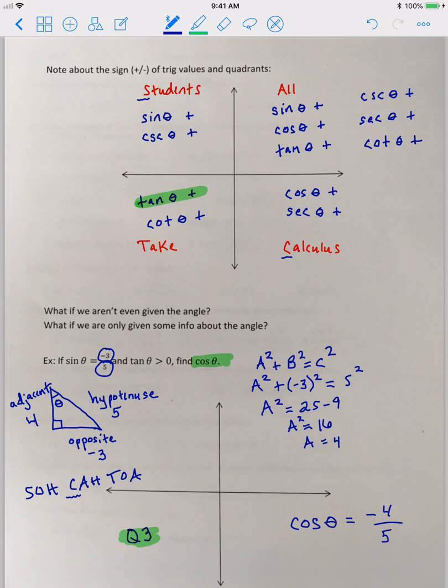So my final answer here is that the cosine of theta has to be a negative number because of the quadrant that it lands in, and then I created my own triangle to figure out what the side length relationships would need to be, so it's going to be -4/5.